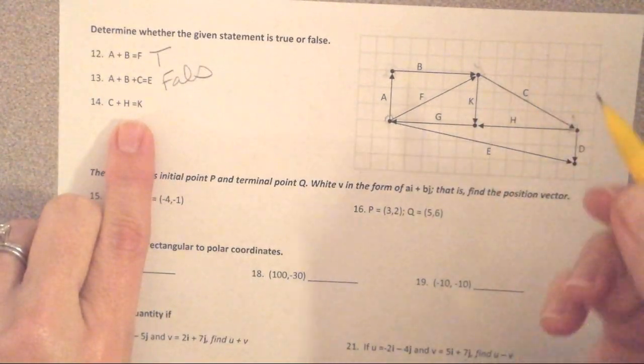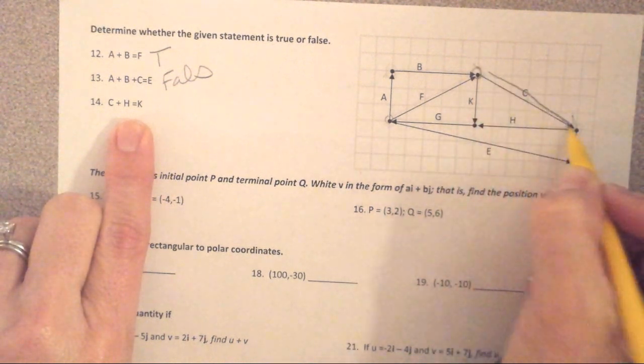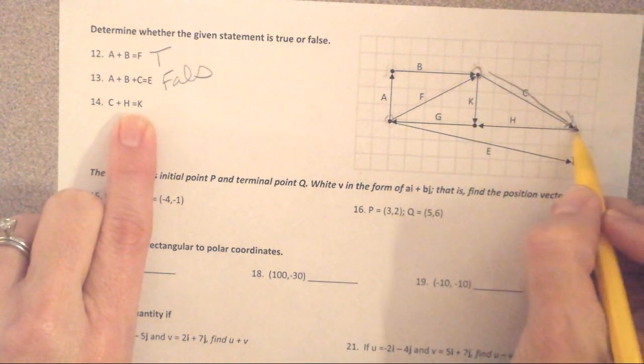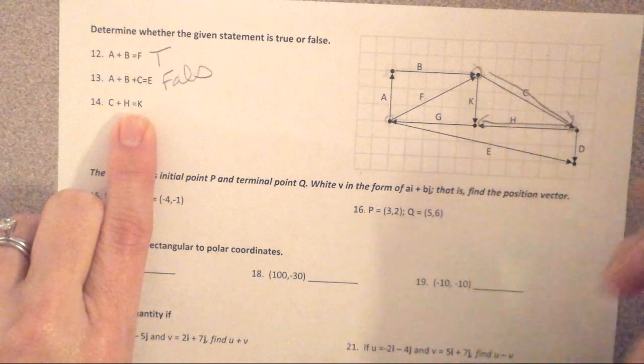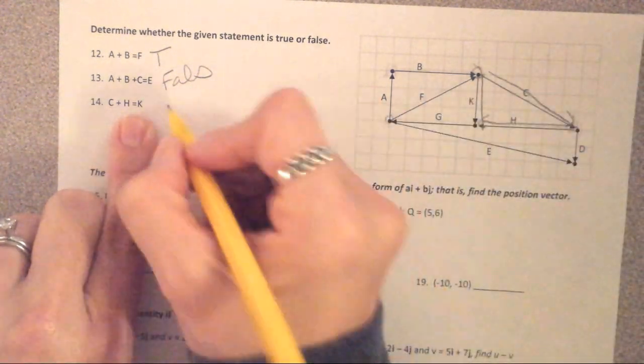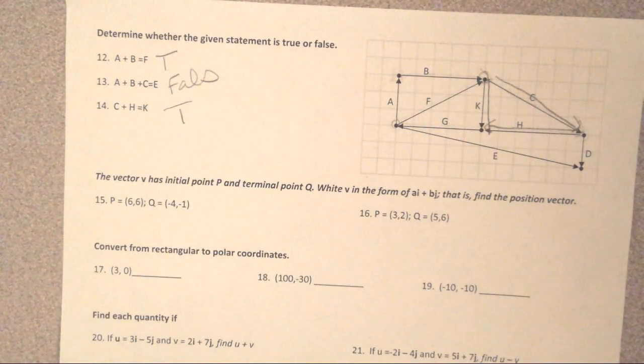Remember, it's just head to tail. On 14, I'm going to go add C plus H, and I'm going to connect those two. Yes, they connect at K, so that one's true.